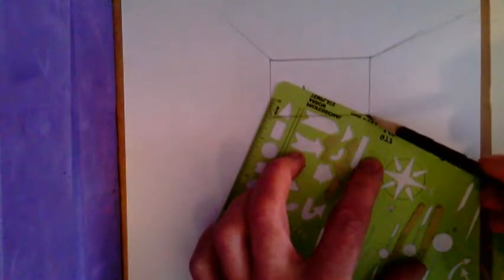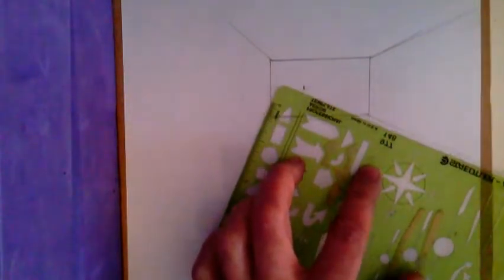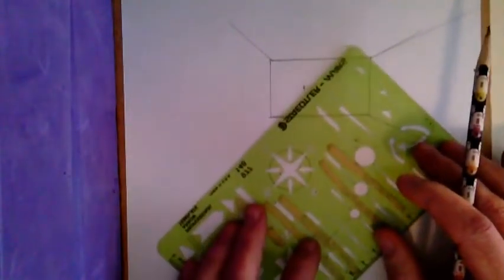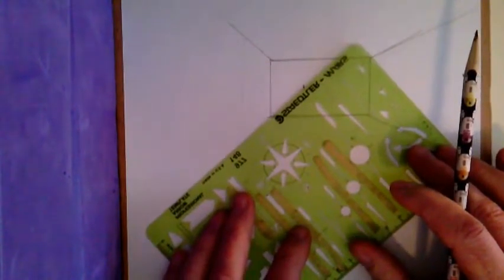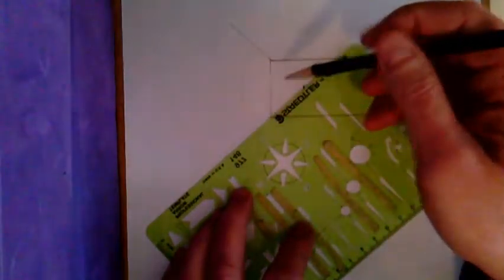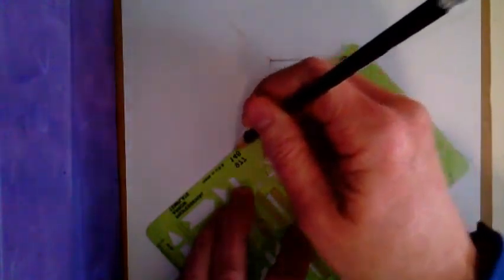Now notice these don't hit the corner of my paper. It doesn't matter if those lines go to the corner of your paper. It just matters that they're consistent with the vanishing point. So just like the example of the black hole, all those lines have to go towards the vanishing point. It's just not important whether or not they hit the corner of your page.